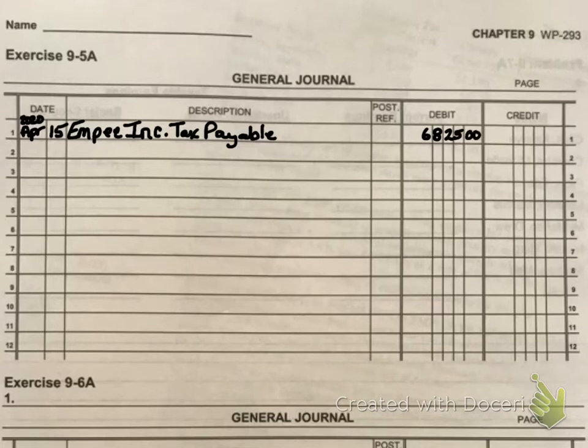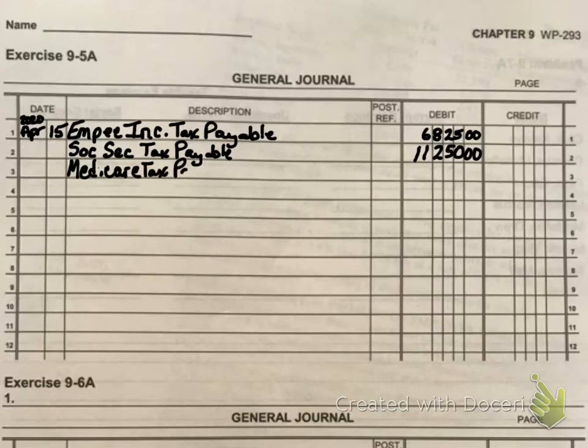Then we're going to debit Social Security tax payable for the balance in the ledger, again, which is the total we owe of $11,250. Then we're going to debit Medicare tax payable, the balance in the general ledger, which is the total we owe, $2,625.